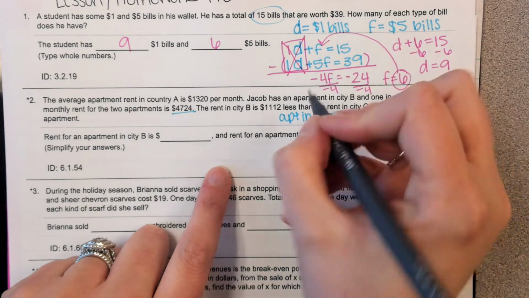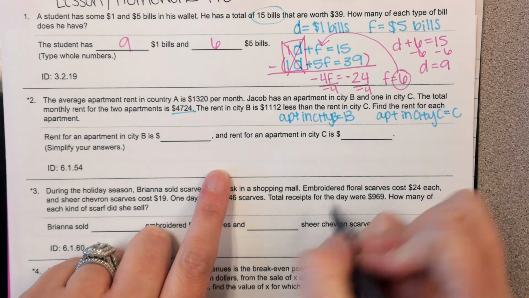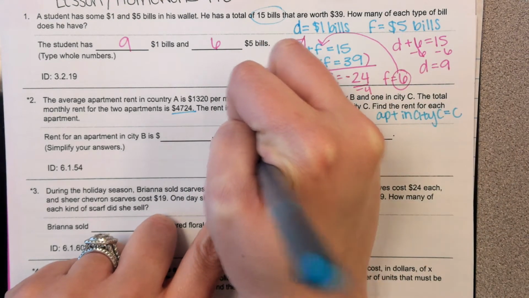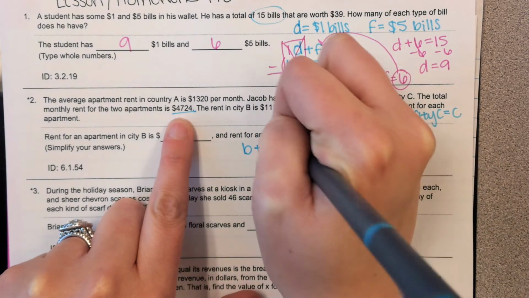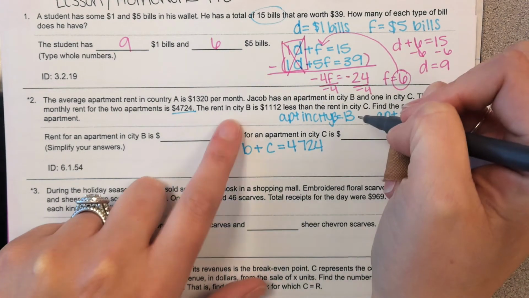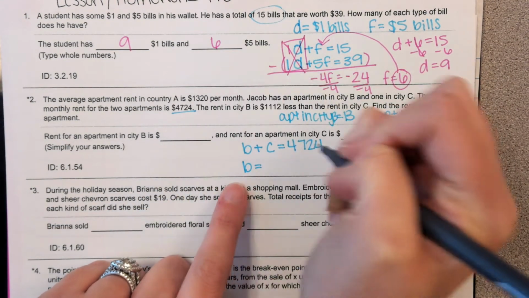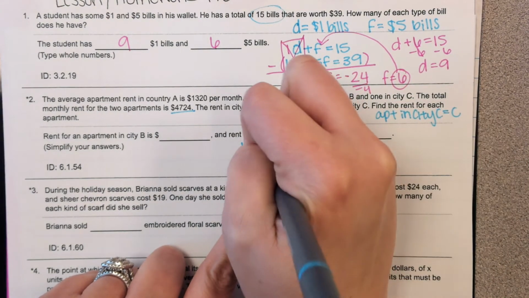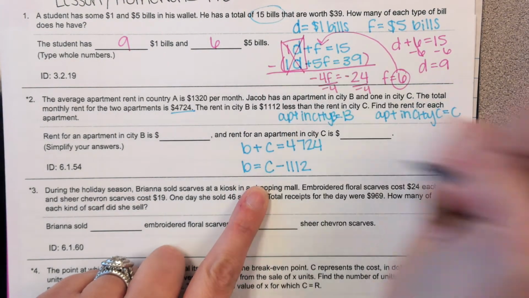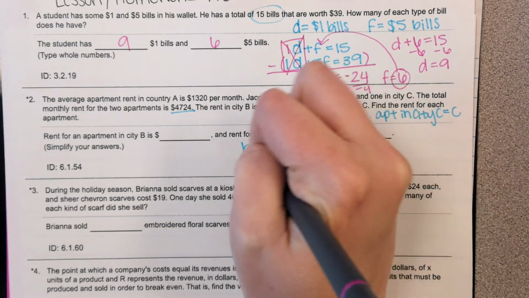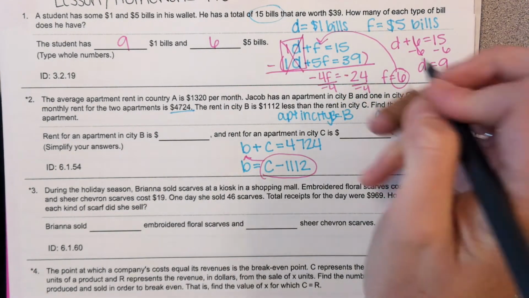And we have the rent for those apartments. So if I add the rent for city B and city C, the total is $4,724. Okay, so there's that equation. Now, the other one, it says B is, so that's B equals $1,112 less than city C. So we're going to do C minus 1,112. Okay, and we can solve this using substitution. Okay, because we have a B equals. So we're going to take what B equals, we're going to plug it in for B and solve.